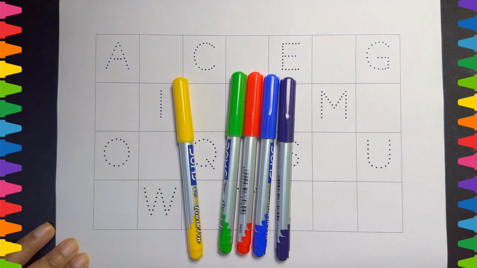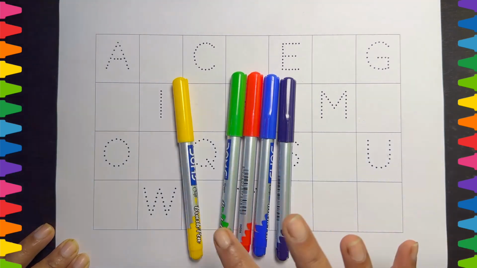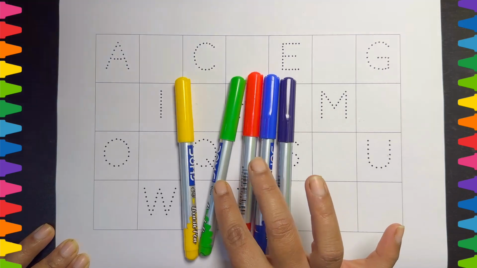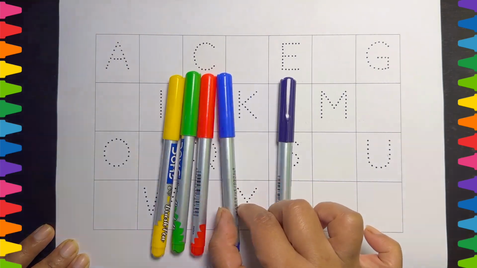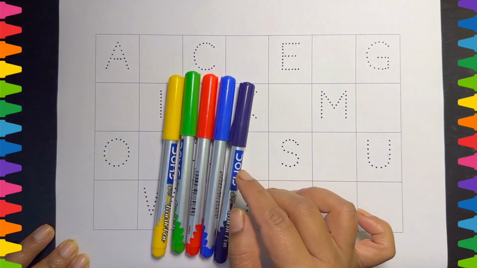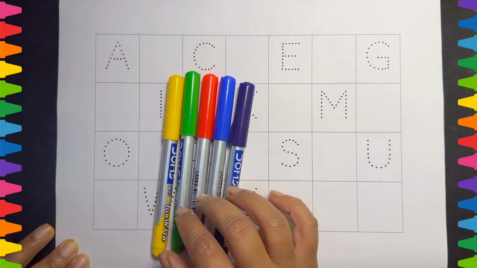Hello kids. Today we will learn to write capital letters from A to Z and we will use these colors: yellow, green, orange, blue and purple. Let us begin.